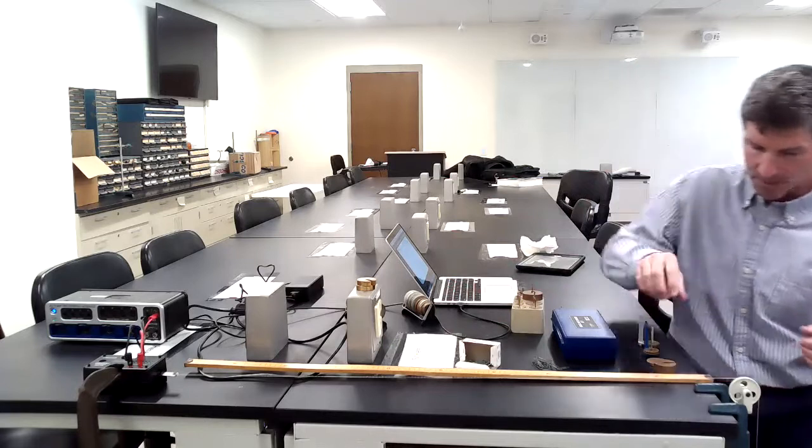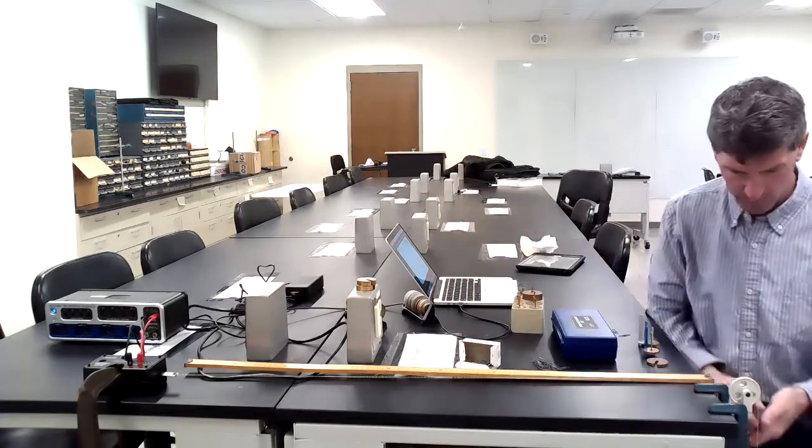The longest wavelength is going to require the largest tension because the wavelength is proportional to the velocity. The velocity is proportional to the square root of the tension. So if I want a big wavelength, I need more tension. And I found that if I put, these are 100 gram masses, so I've got 200 grams on a 50 gram.